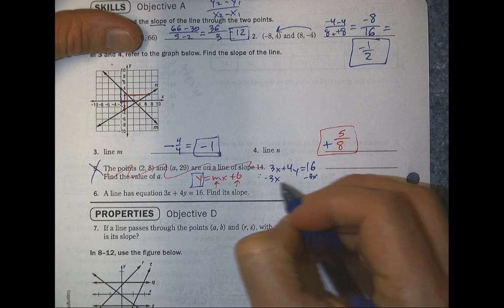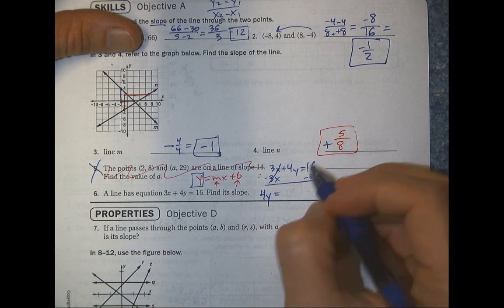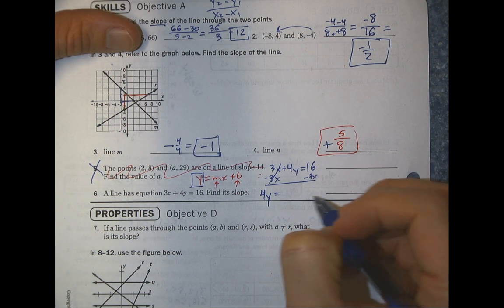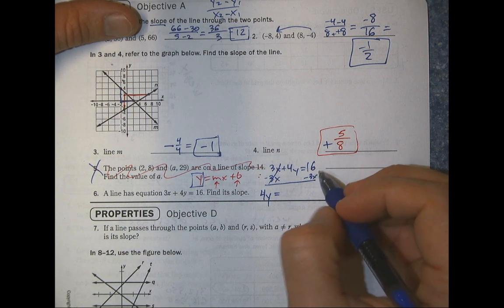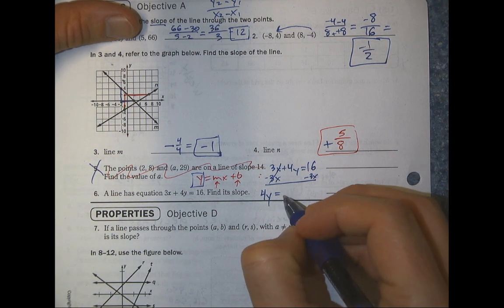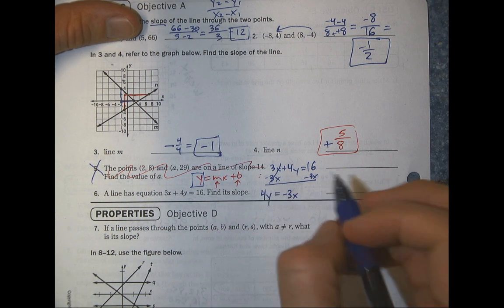So I'm going to minus 3x. So it's gone. So I'm left with 4y equals. Now on this side, if you want to write 16 minus 3x, that's fine. You can't put them together. One has an x, one does not. I'm going to go ahead and put my minus 3x, so negative 3x up front, just because that's the form I'm used to seeing, but you don't have to do that.